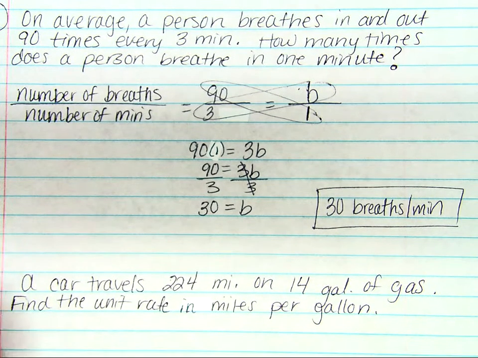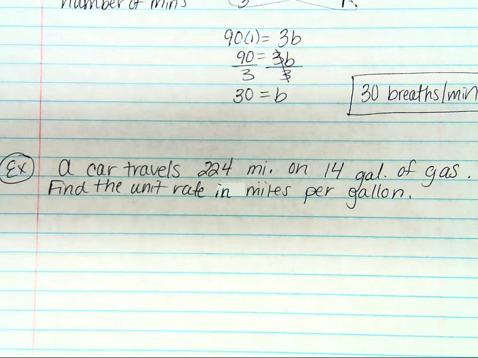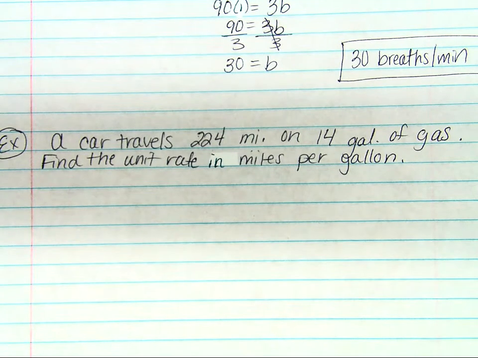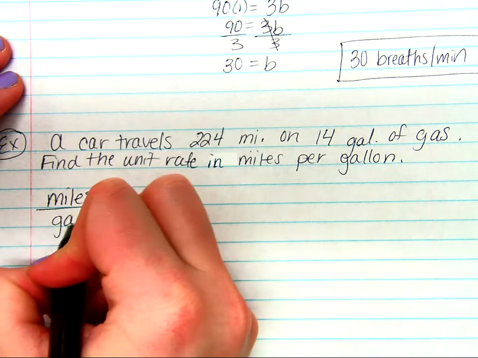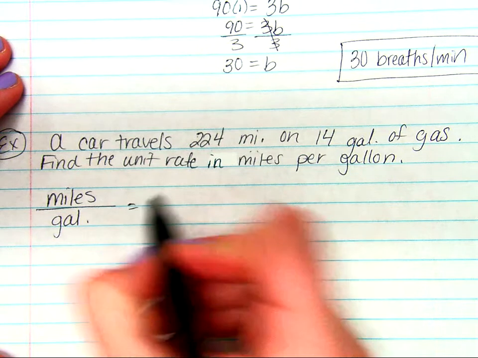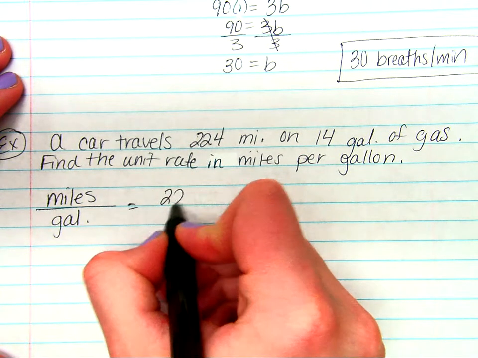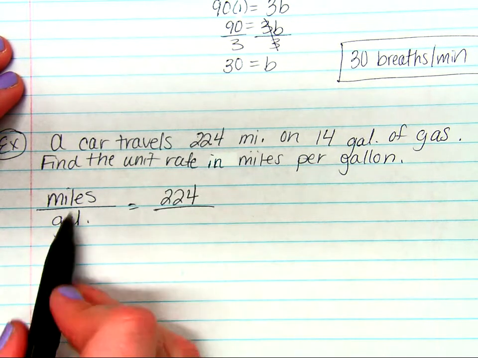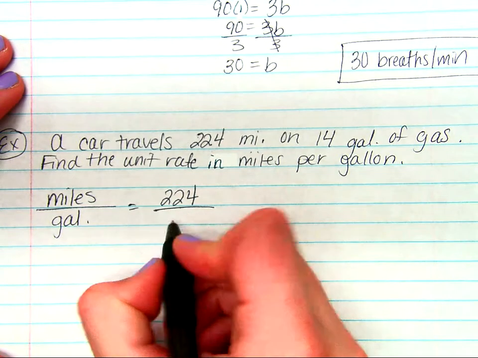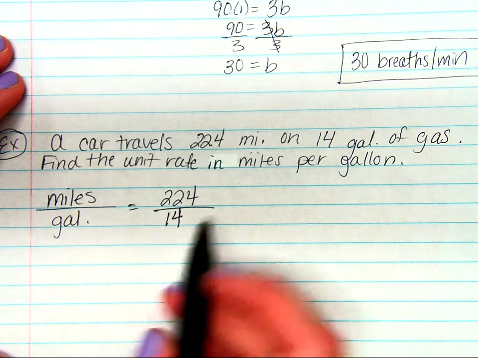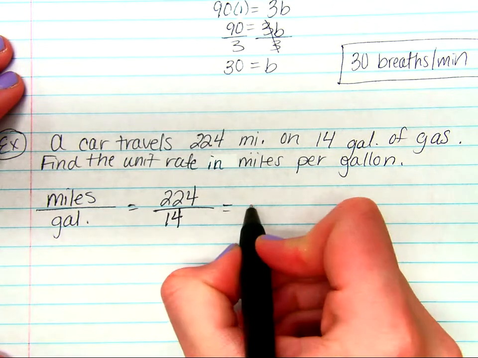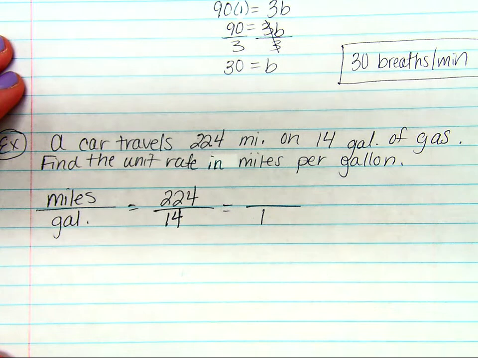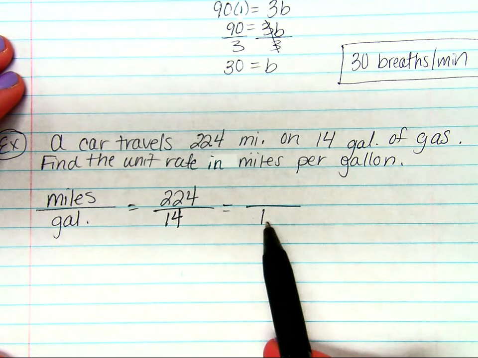It says a car travels 224 miles on 14 gallons of gas. Find the unit rate in miles per gallon. Okay, so I'm looking for the number of miles per the number of gallons. And they tell me that a car can travel 224 miles, keeping miles on the top, per 14 gallons. Gallons are on the bottom. And I want to know how far a car can travel on 1 gallon of gas. Per gallon means per 1 gallon.